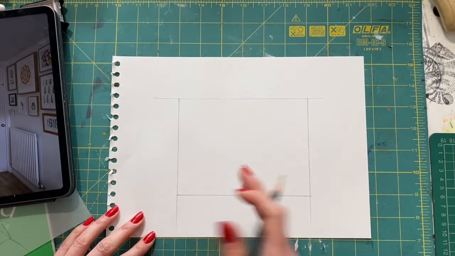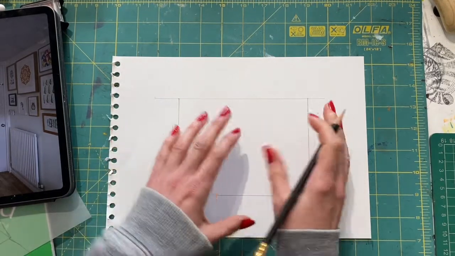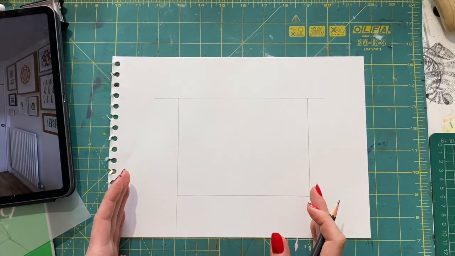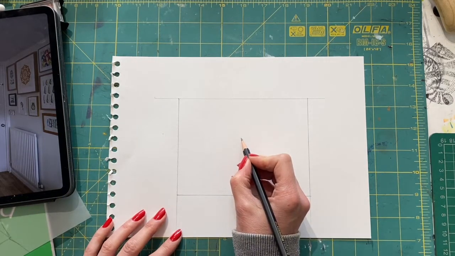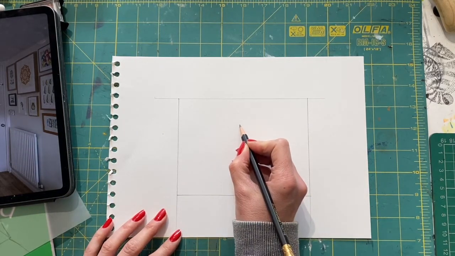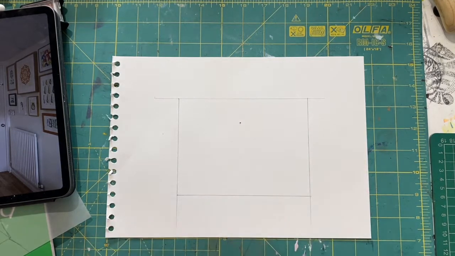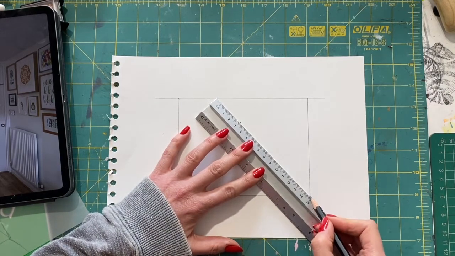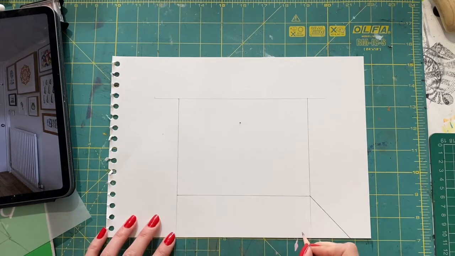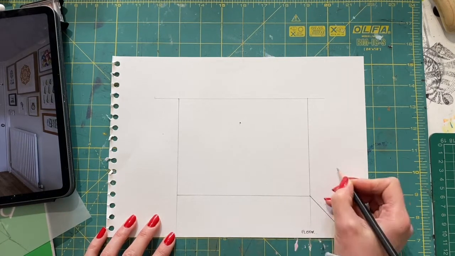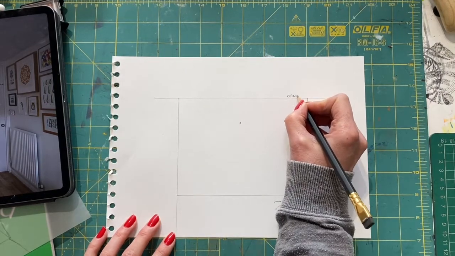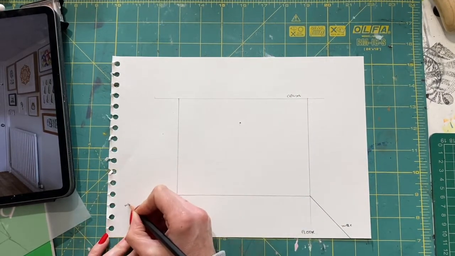What I'm now going to do is place the vanishing point, and where I place this will then reflect where I am within this room. So let's imagine I'm about so tall compared to the room. This is where my eye line is, and I'm going to stand right in the centre of the room. And then from that vanishing point, I'm going to draw this line. So this is the floor, this is the wall, this is the ceiling, and this is the other wall over here.